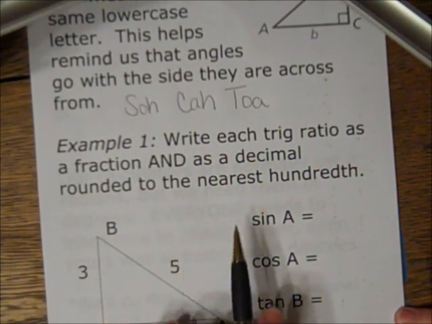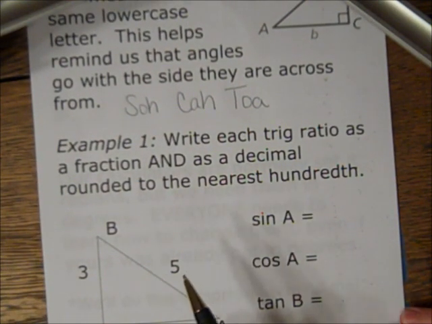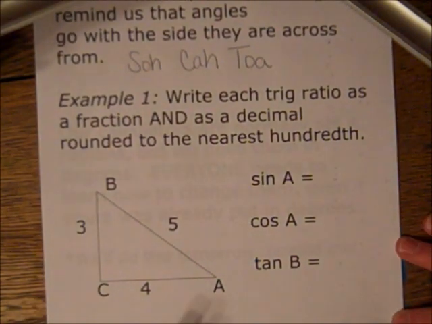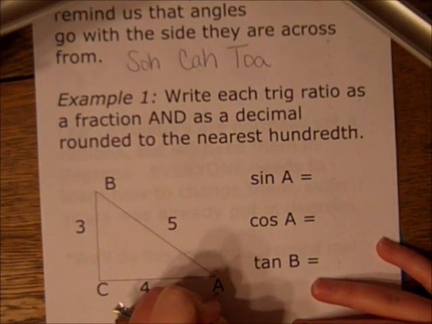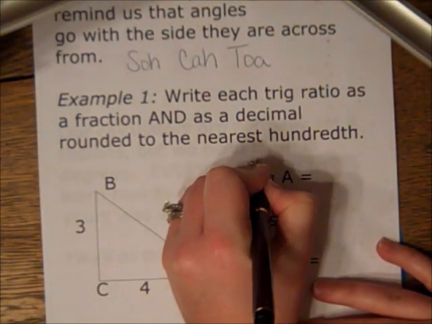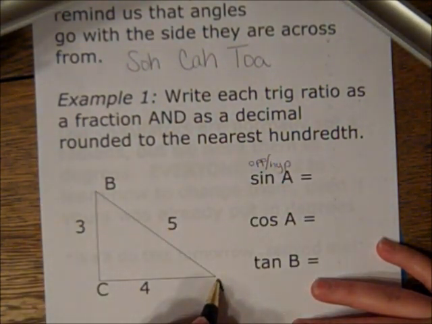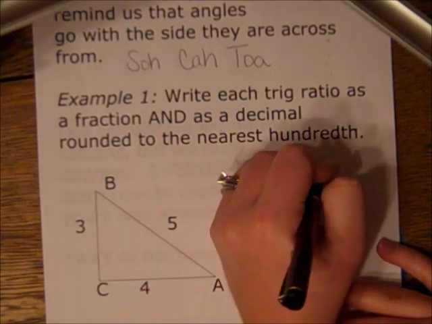So example 1: write each trig ratio as a fraction and as a decimal rounded to the nearest hundredth. Okay, so sine of A. So we go to angle A first. We know that sine is opposite over hypotenuse. So we say, okay, opposite from A is 3.